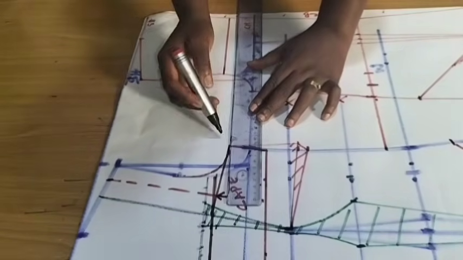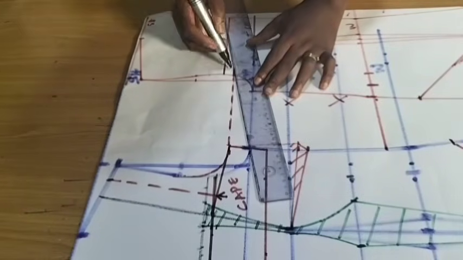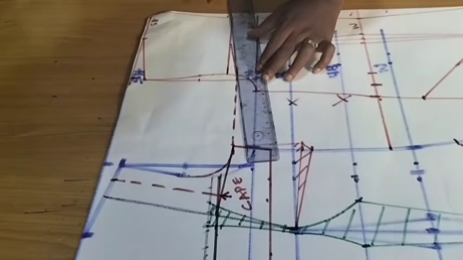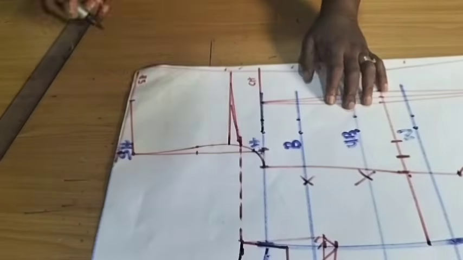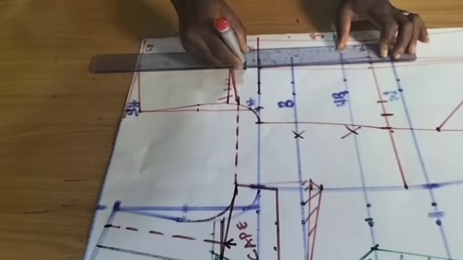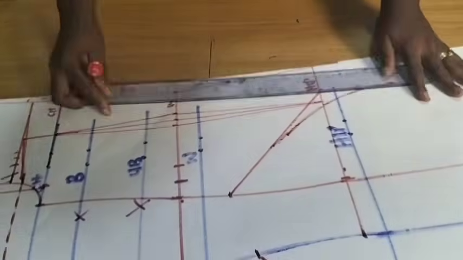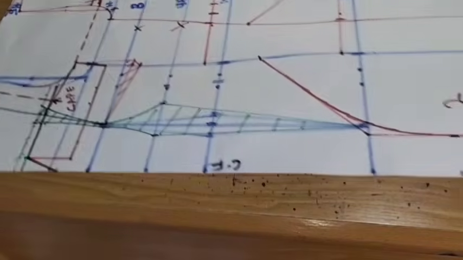But the actual neckline will start from that 1 inch we came up for the armhole, and you blend it up all the way to the 6.5 inches line. So this is how the back neckline is going to look like. Then I extended the dart line to touch the neckline, and I extended the dart line to touch the hip line. So the pattern is ready right now.